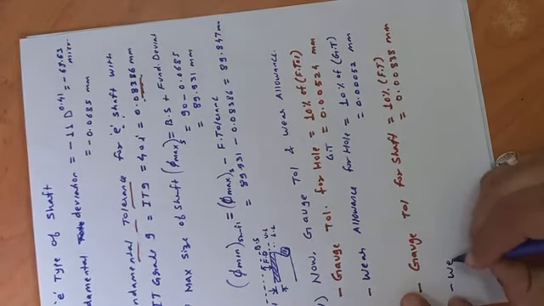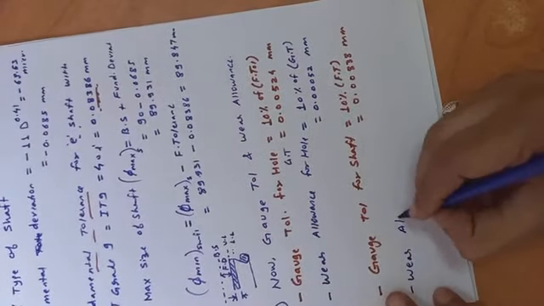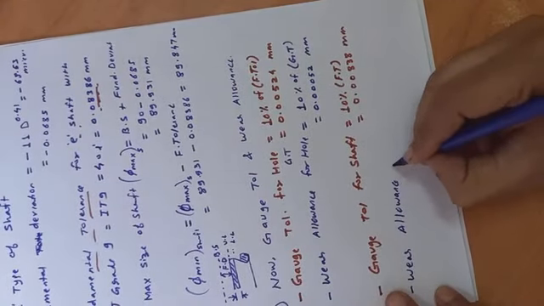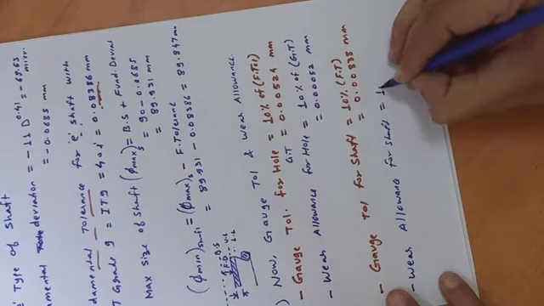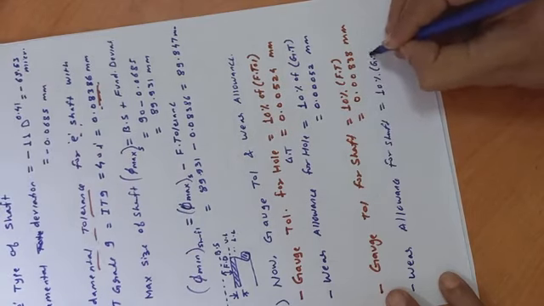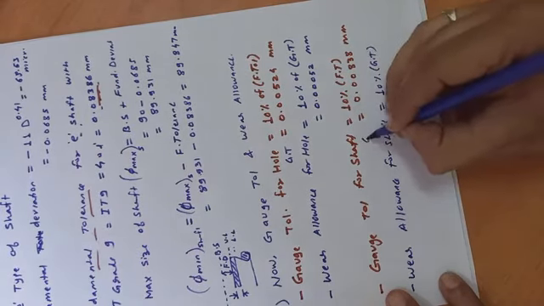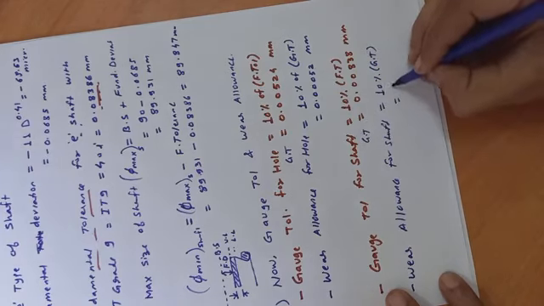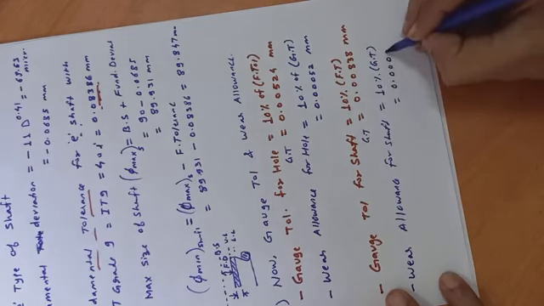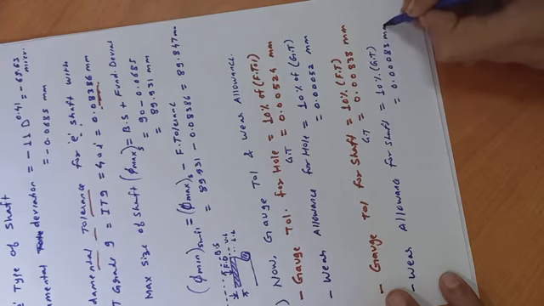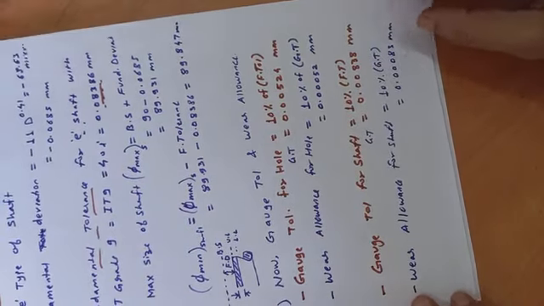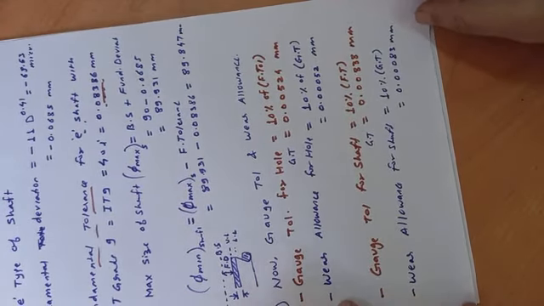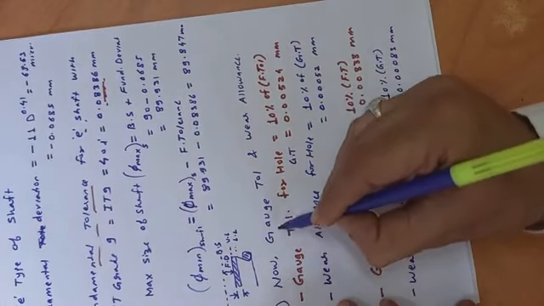Similarly, wear allowance for shaft is taken as 10% of gauge tolerance. So we have calculated this gauge tolerance for shaft. So 10% of this means 0.00083 mm. So this is how gauge tolerance and wear allowance for hole and shaft are to be calculated, because we have to design the gauges, right?